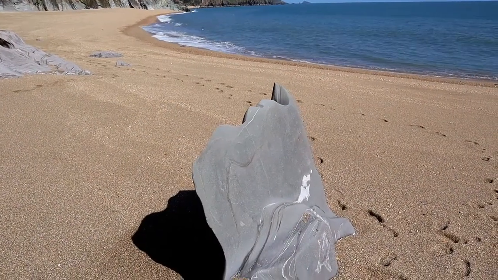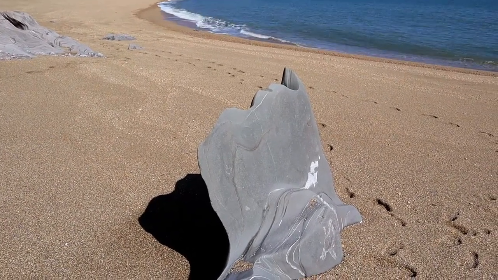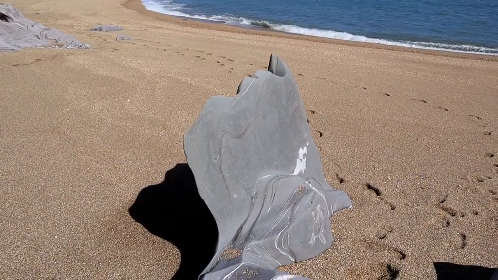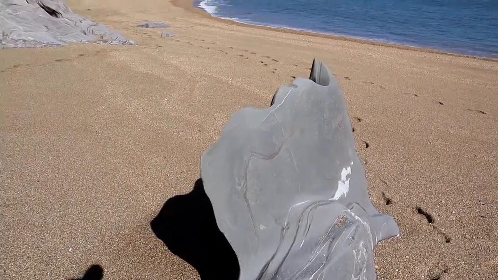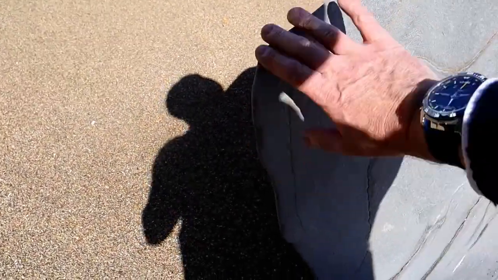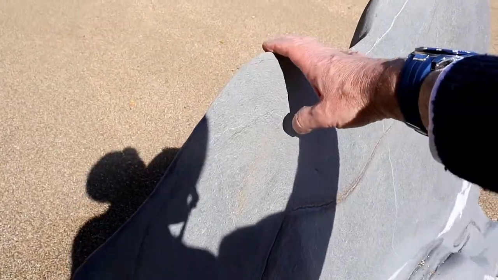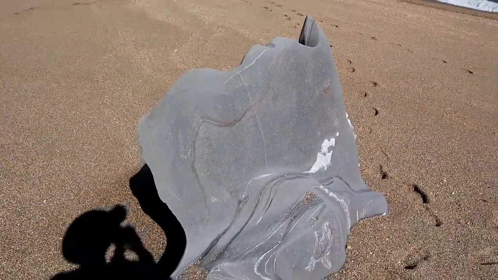Now this piece of slate here is very, very striking. Obviously it's been eroded away from the main block of rock and cliff behind me, but as you can see here, the sea has smoothed off the corners. Whereas slate is normally jagged, we have been left with these very, very smooth contours around the side of the slate, which is just wonderful.